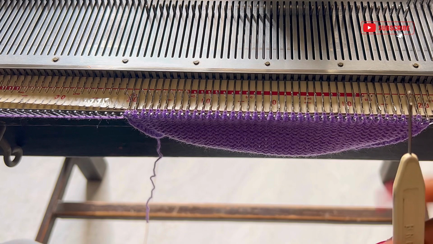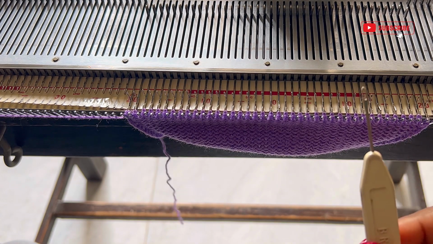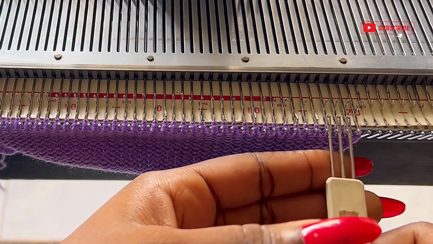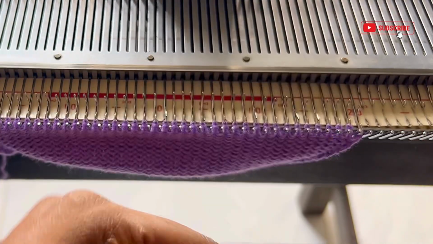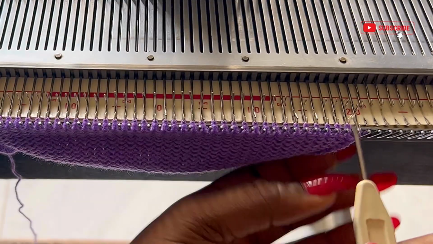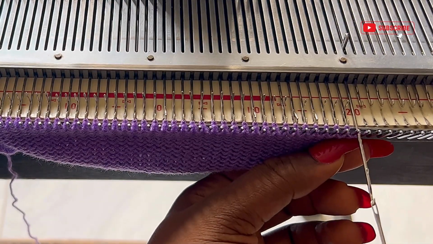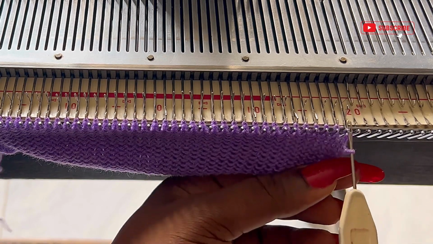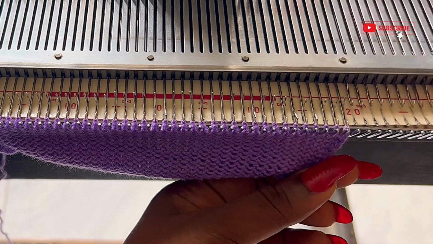Again, I'm going to use my transfer tool, the one that has one side. If I want to reduce 3 needles at a time, I'll use the 3. I can use the 3, but for the basic, I'm showing you how to do this one. So I'm going to pull 1, push, and I've moved the needle onto my transfer tool, and I'm going to move it onto the next needle.